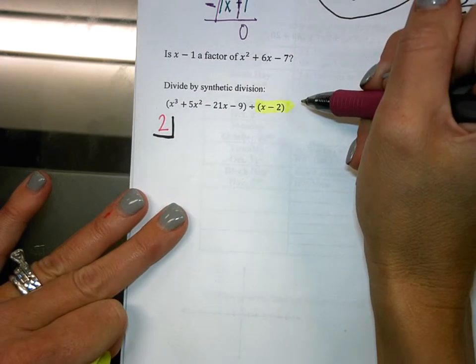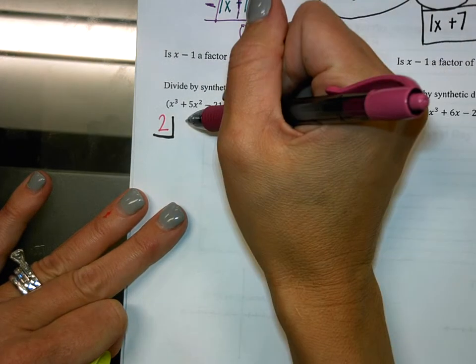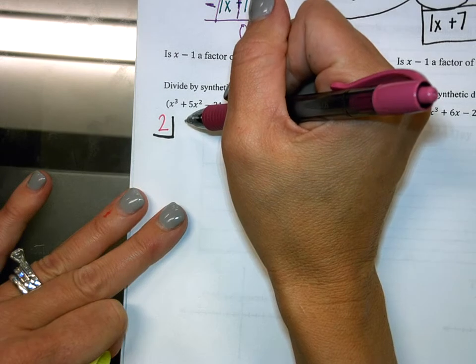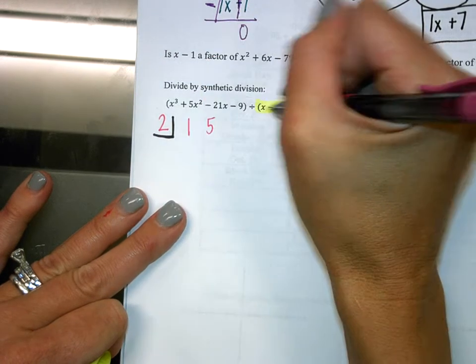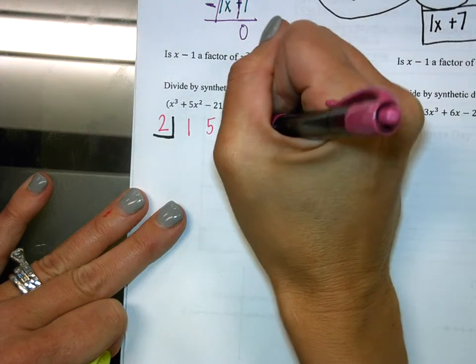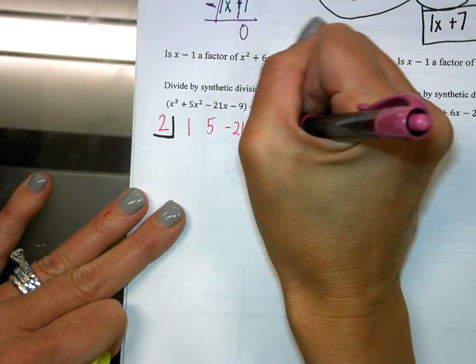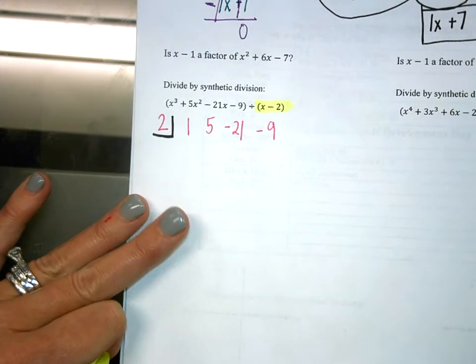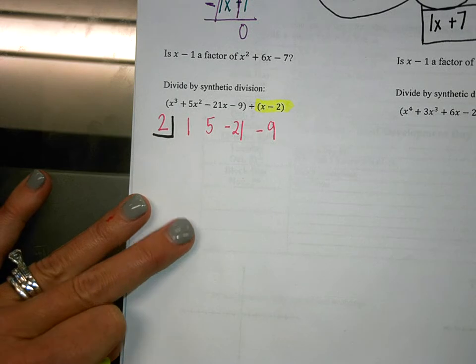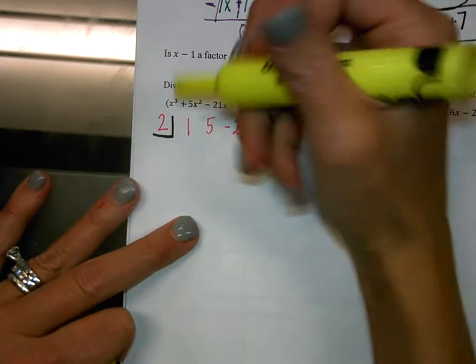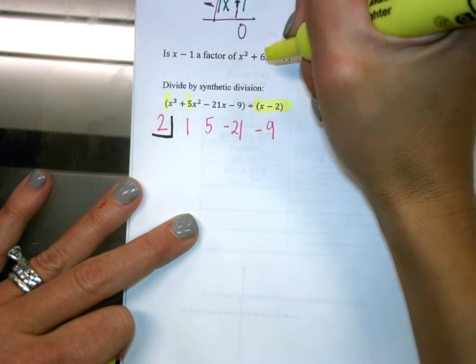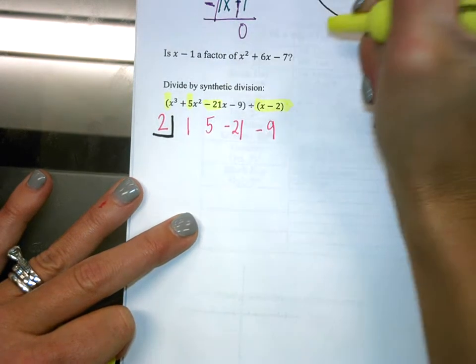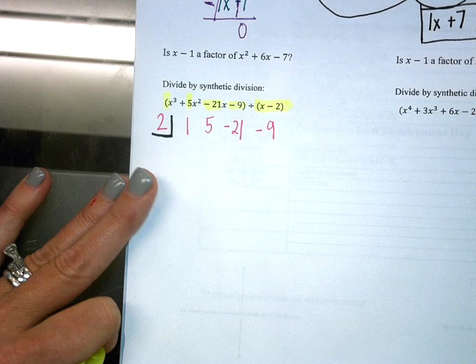What number first? 1, 5, negative 21, negative 9. The 1 came from my x cubed, and then we got the 5 from the x squared, the negative 21 from the x, and then the negative 9.